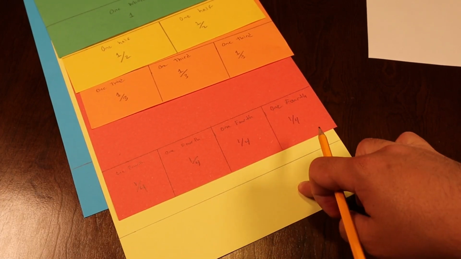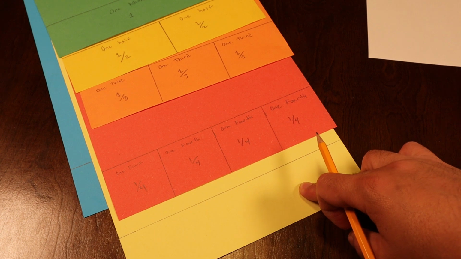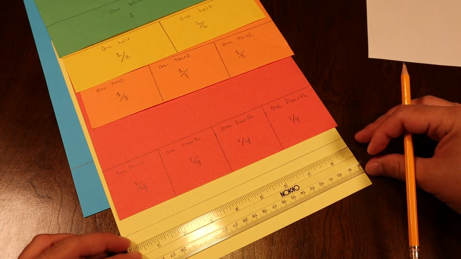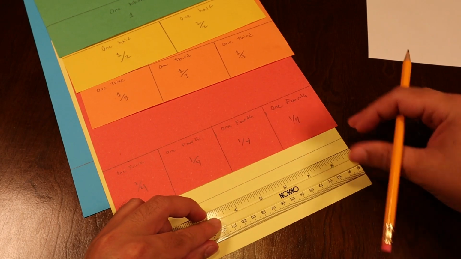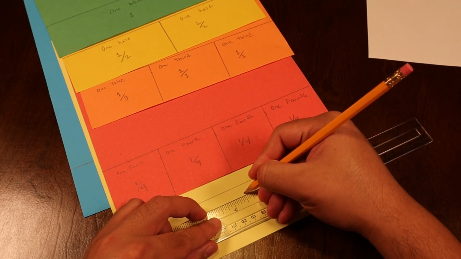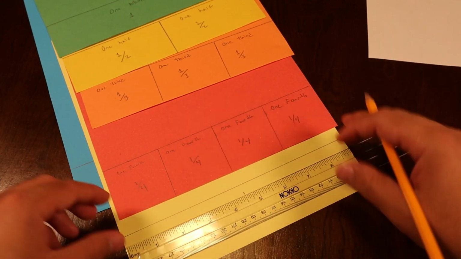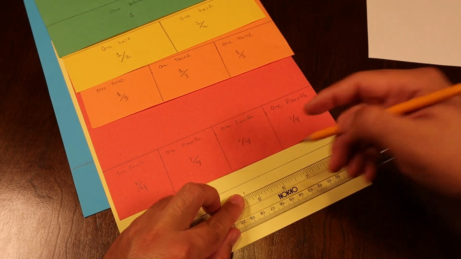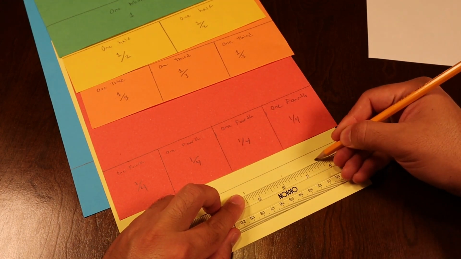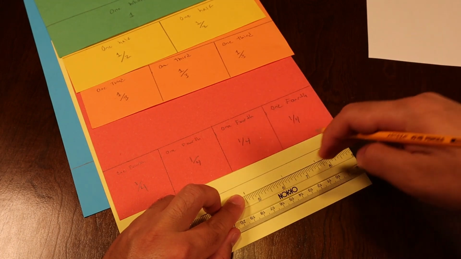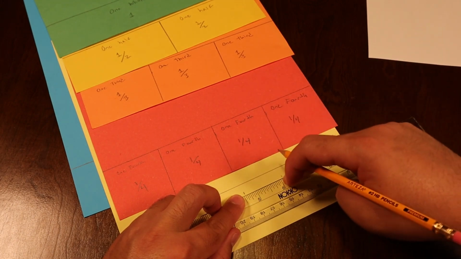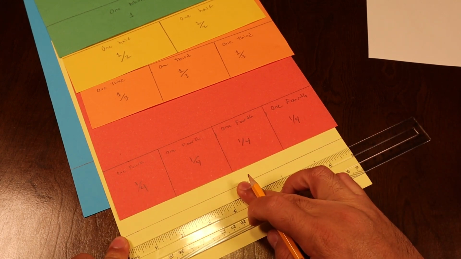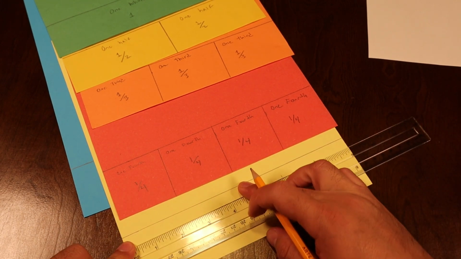This next one is going to represent a division of 6. So we'll start with making a line at the very center. Then we will divide again. So we have 2 lines. We have 1, 2, 3, and now we need 3 more in this side.